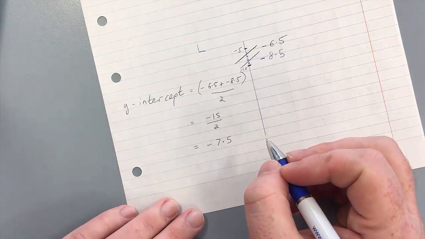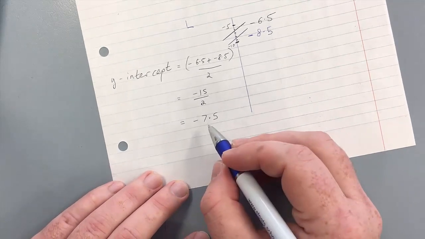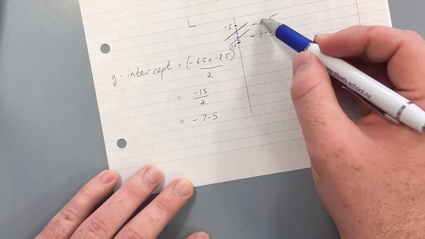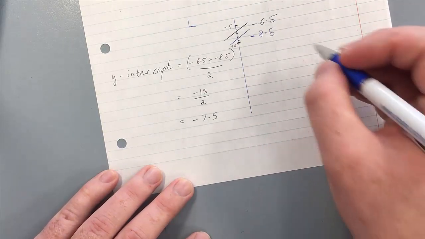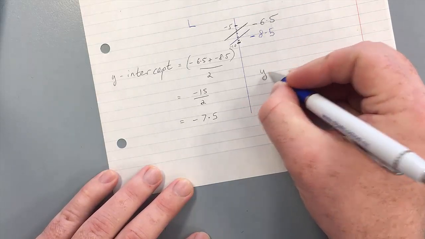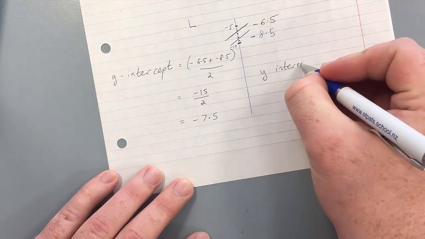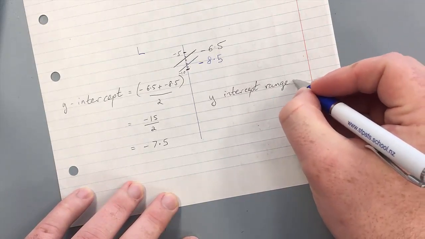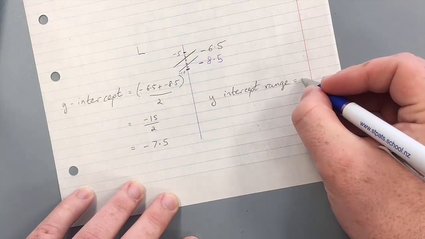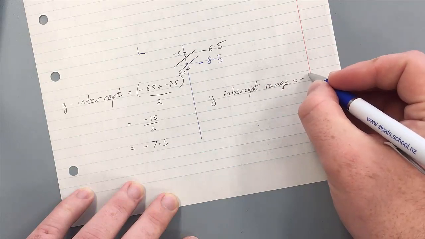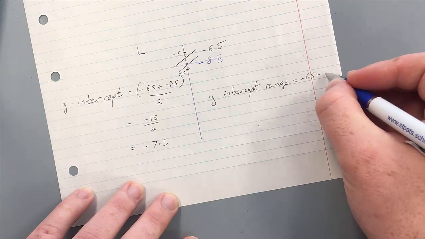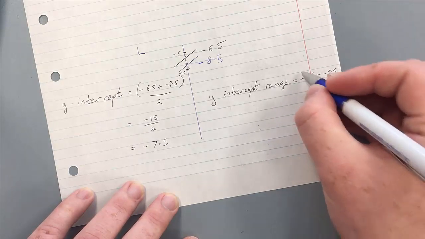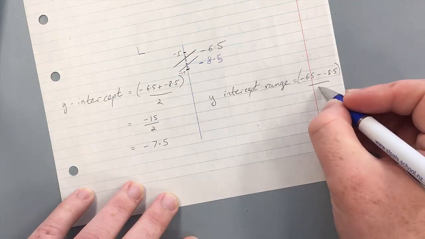And we want some uncertainty in that as well. And the uncertainty, like we did for the gradient, it's going to be plus or minus half of the range. The range of the y-intercept is going to be negative 6.5 minus negative 8.5, and then divided by 2.